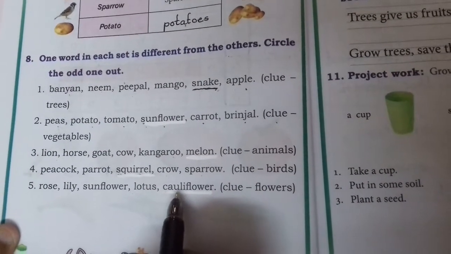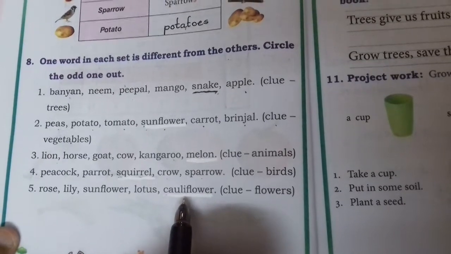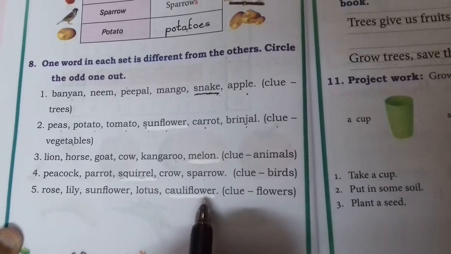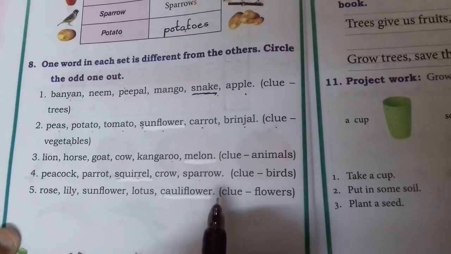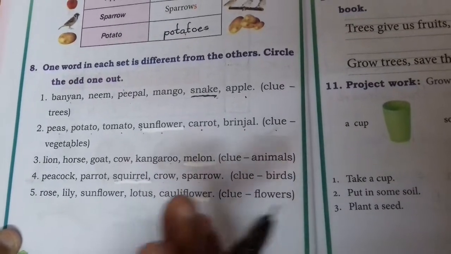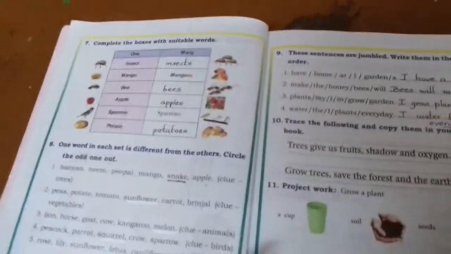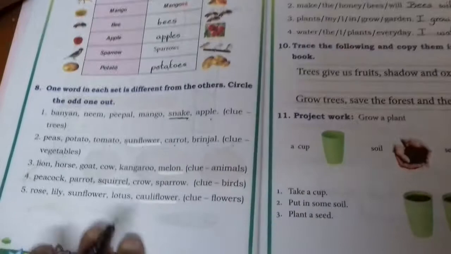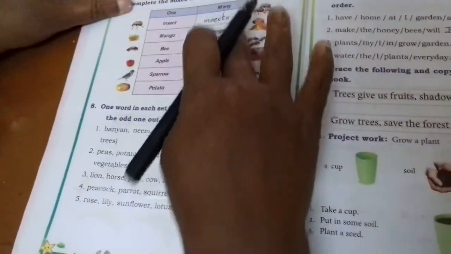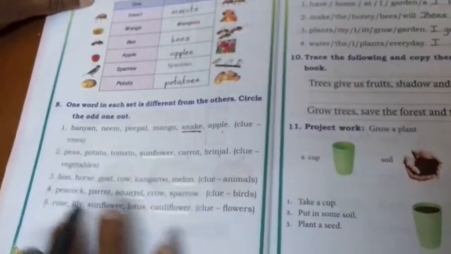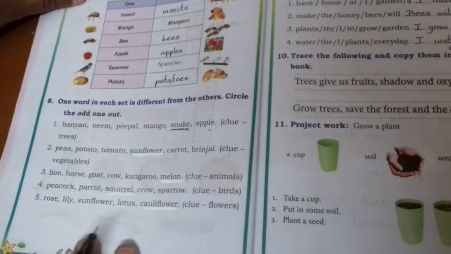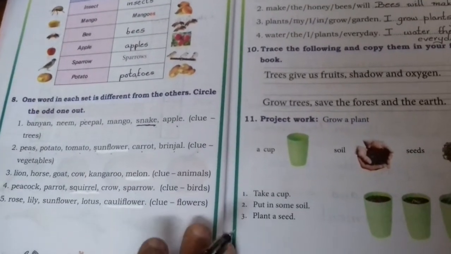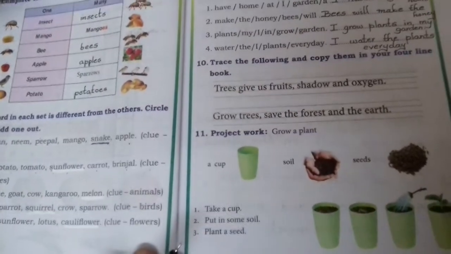Cauliflower. C-A-U-L-I, cauliflower, F-L-O-W-E-R, cauliflower. As much as possible, split, read, understand, learn it by heart, so that it will be very easy for you to do it, children. Okay, now you have to fill in this, then underline the balance, take a photocopy and send it. Okay, let's go to page number 7.